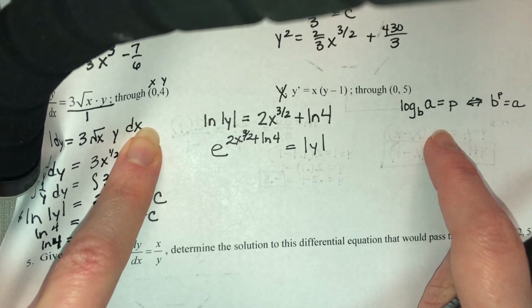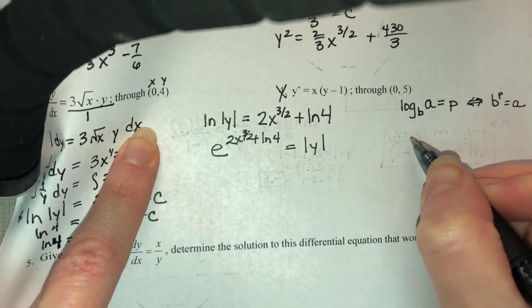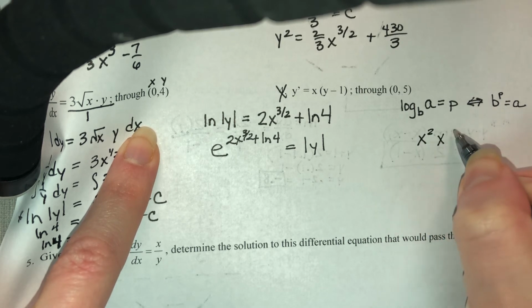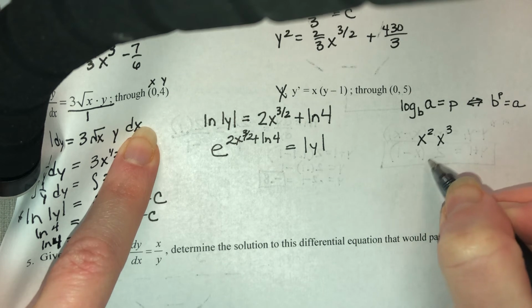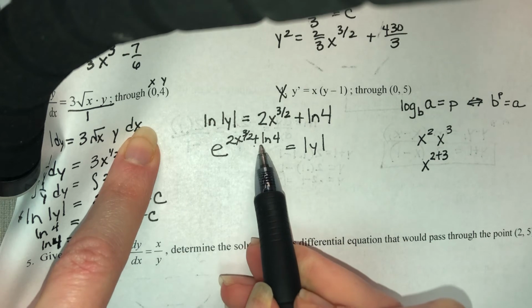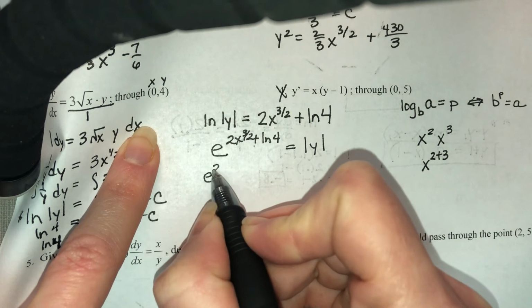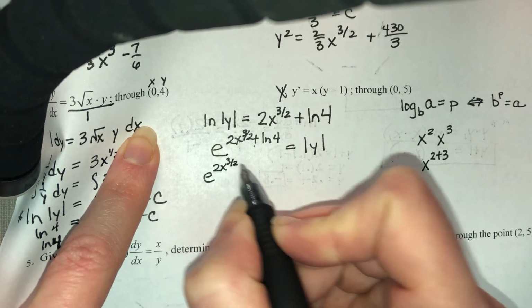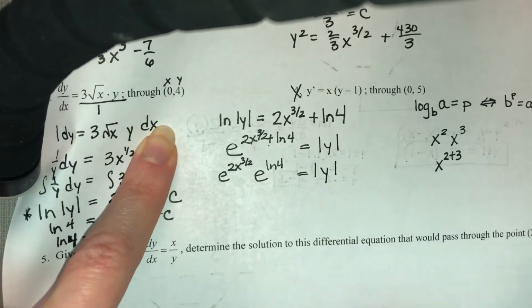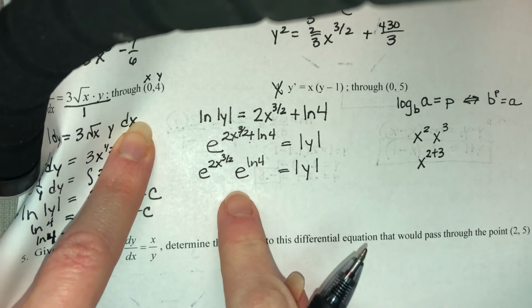All right, there's another little property that I want to remind you of. When you were in algebra, you learned that if you had x squared times x to the third, you could put those together by adding the powers. Do you see this plus here? This can be broken up by saying e to the 2x to the 3/2 power times e to the natural log of 4. Why would we want to add in another e? Well, because that natural log of 4 can simplify with the e.